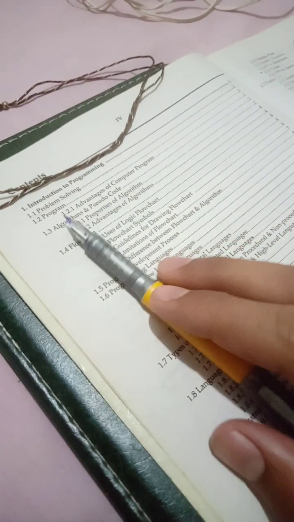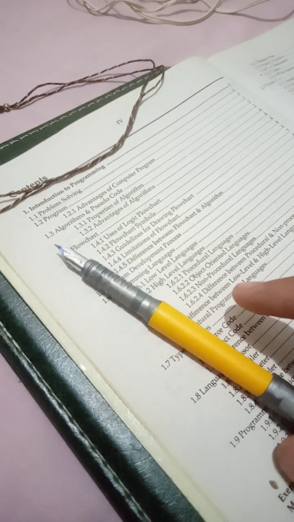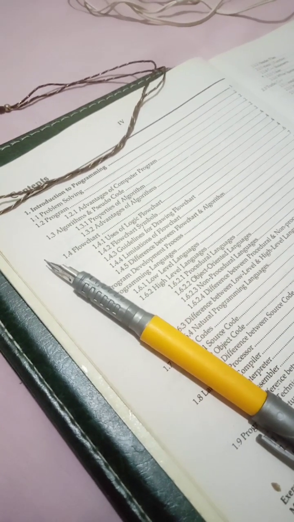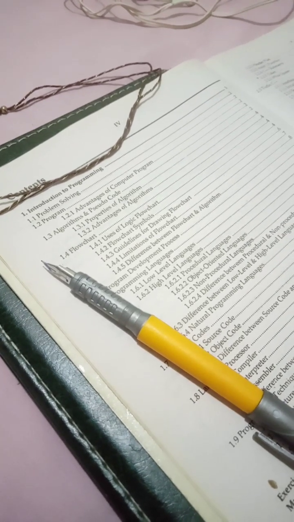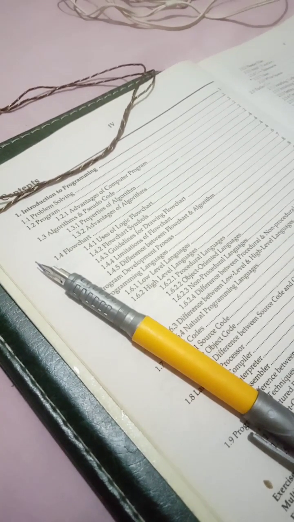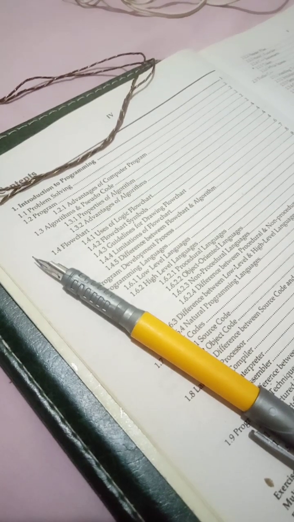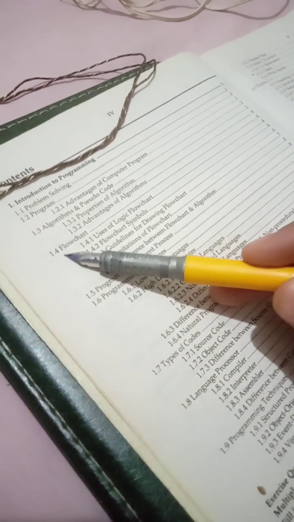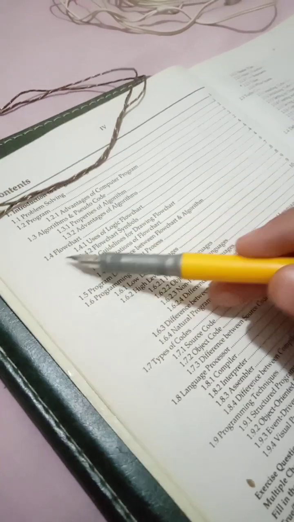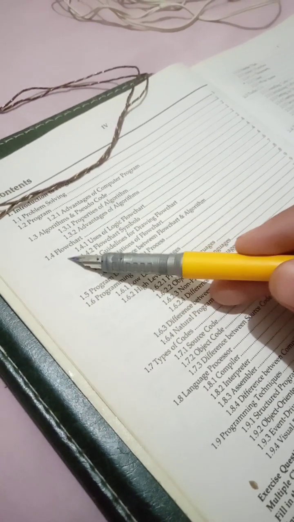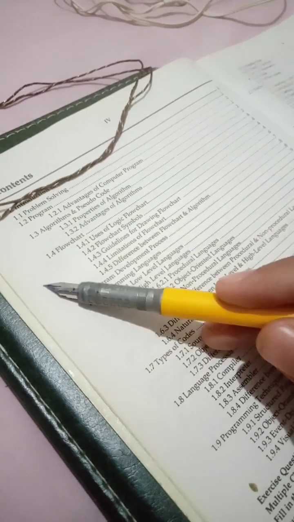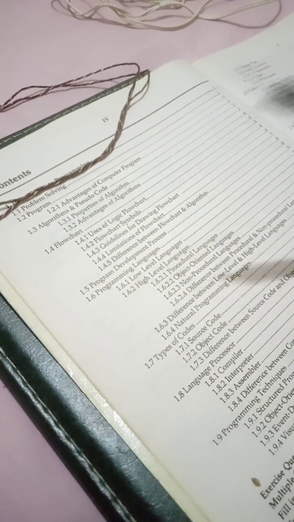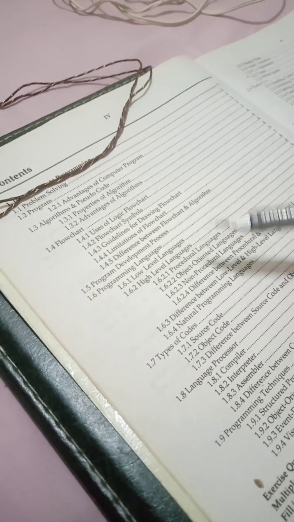Next we will briefly explain the algorithm: what is an algorithm, what is procedure code and why we use it, the properties of an algorithm, the advantages of an algorithm, and why we should use programming. The flowchart is the main tool, and a flowchart reduces the chances of mistakes in a program.